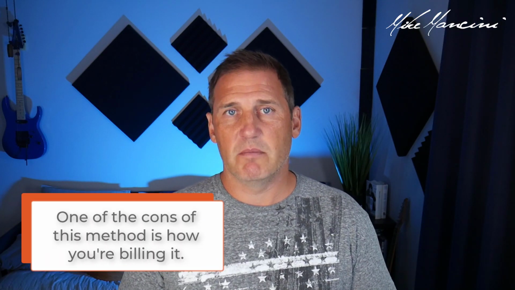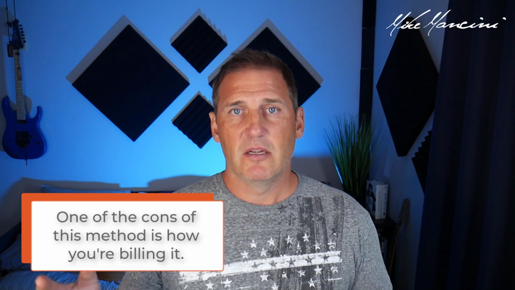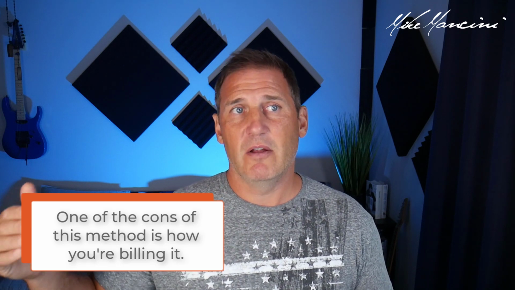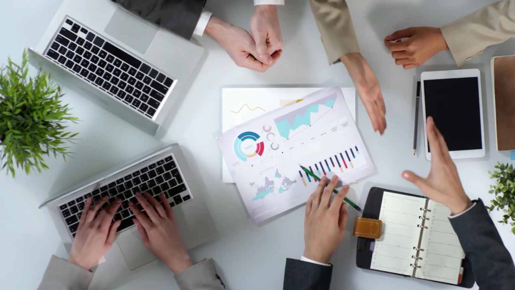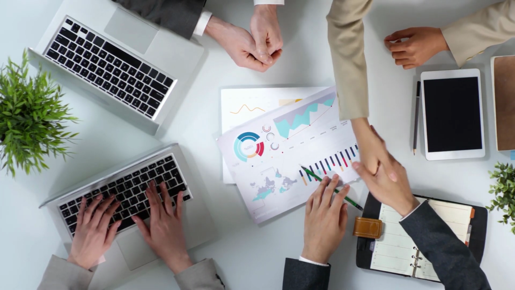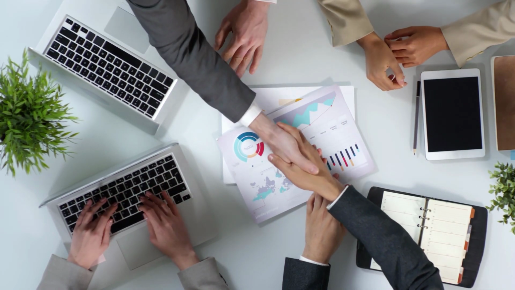So one of the advantages of this pricing model is, as an agency, you know at a minimum you're getting that $400. One of the cons of this method is how you're billing it. Are you saying that the client is agreeing to spend $1,000 for that month so you can charge them, or are you charging after the fact? So it gets to be a little bit more of an administrative problem when it comes to billing. With that said, at least you as the agency owner and the client both have an idea of how much you're going to be spending on management services each month.